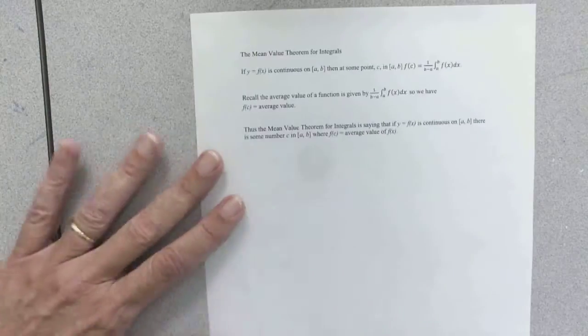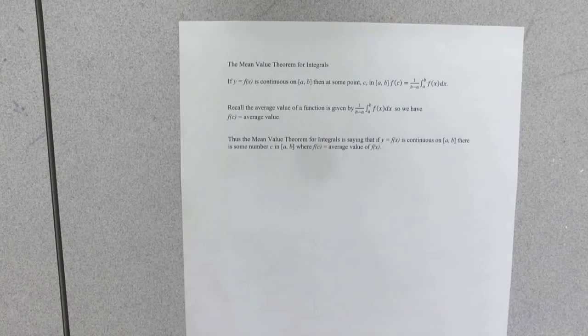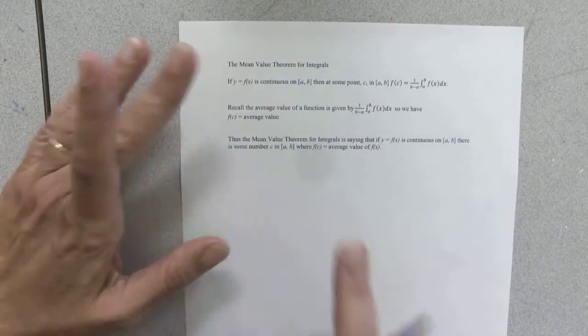Okay, then the last thing I need to say in here, the mean value theorem for integrals. This theorem is not as critical as the mean value theorem for derivatives, but we got it. If y equals f of x is continuous on a closed interval a to b, then at some point c in the closed interval a to b, f of c equals 1 over b minus a times the integral from a to b of f of x dx.